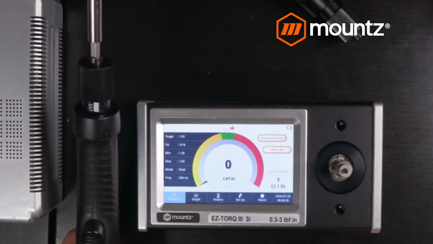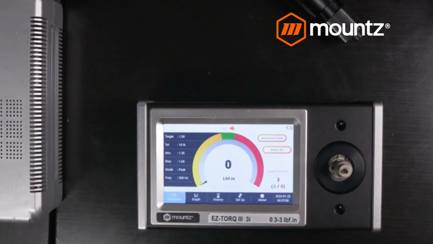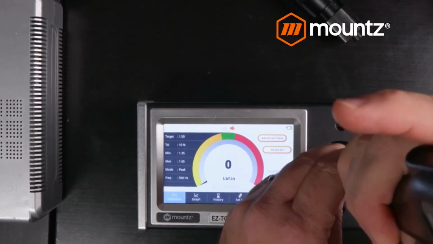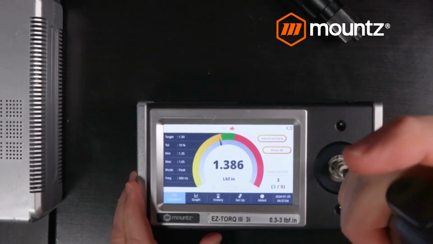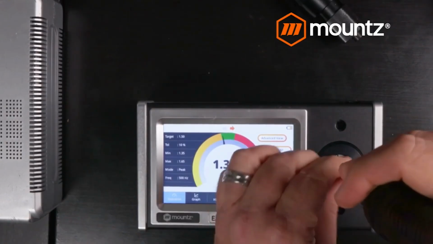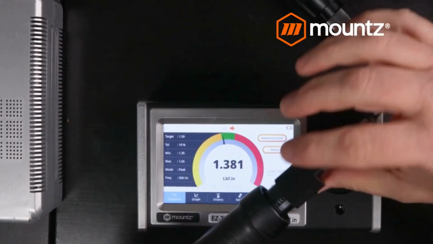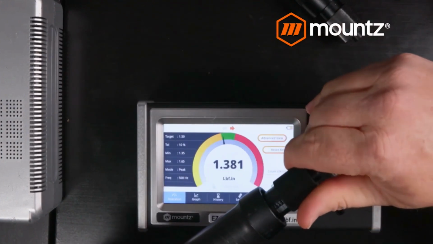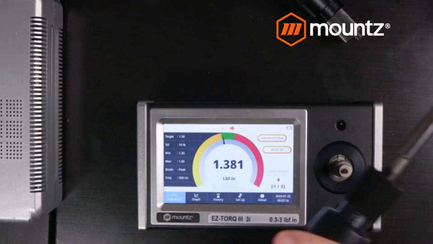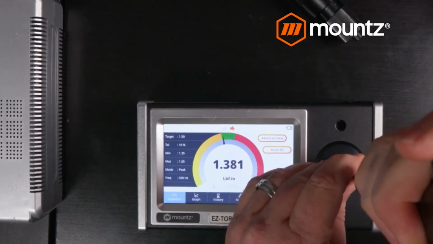And come back to our operation screen. This now gives us that target is at 1.5. If I go ahead and run this down, you can see we're at about 1.3, 1.4-ish. So I can turn the cone here a couple of clicks, and this is going to allow us to increase the actual torque value.